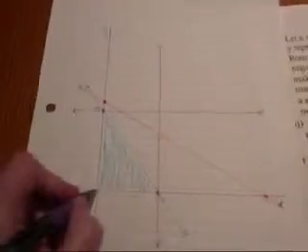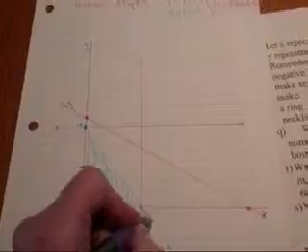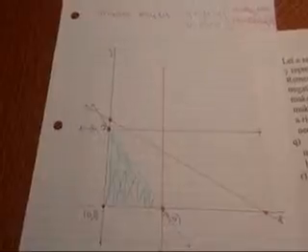All I have left now is to find my corner points. Here, of course, is the origin at 0, 0. Here's a corner point of 10, 0, and up here, a corner point of 0, 15. Again, I may have drawn 6 constraints, but I ended up with a triangular-shaped feasible region.